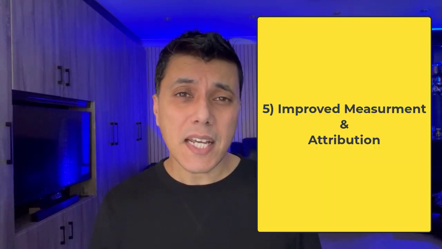Improved measurement and attribution. Now in 2023, this is going to scale up. Already, Google has a lot of sophisticated attribution models and ways you can measure the consumer journey, but advertisers are getting more demanding. They want to understand the complete user journey that a consumer took before they made a purchase or a sale or a lead.